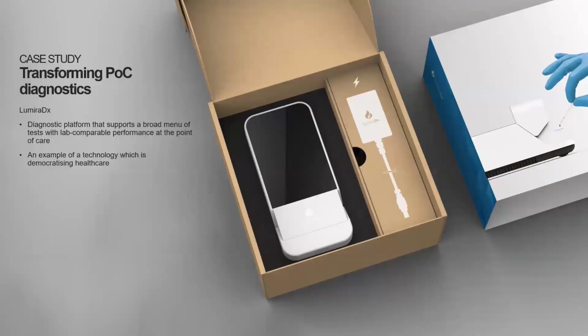Great. So for each learning objective, we're going to give an example case study. This first case study is for a point-of-care diagnostics instrument, which we helped develop, called Lumira DX. And it's a really good example of a technology that's democratizing healthcare, by which I mean it's taking a lab test that would have previously been performed in a centralized lab, and putting it in the hands of a wider range of users. So this could be a doctor's surgery, pharmacy, in the home, or in a resource-poor setting.